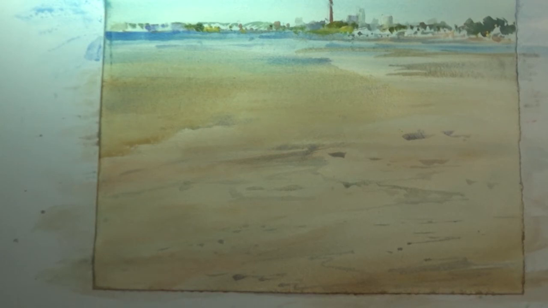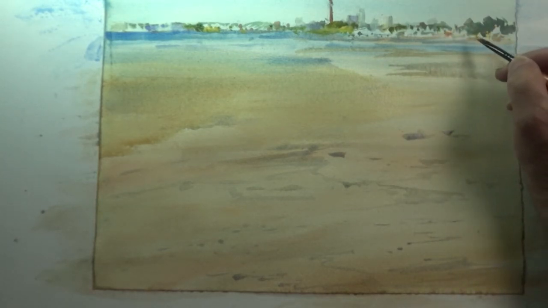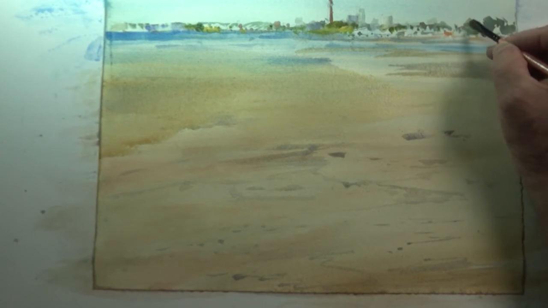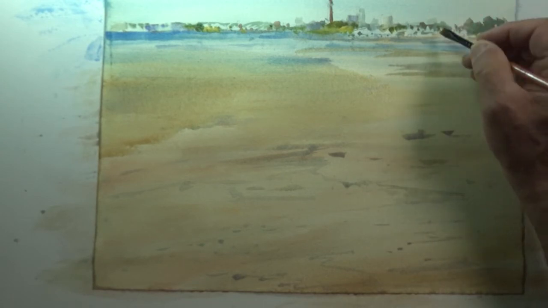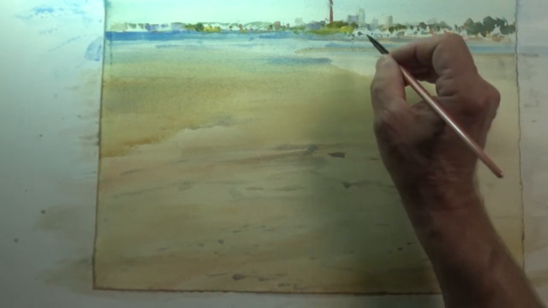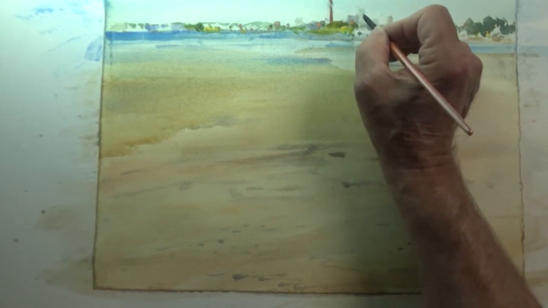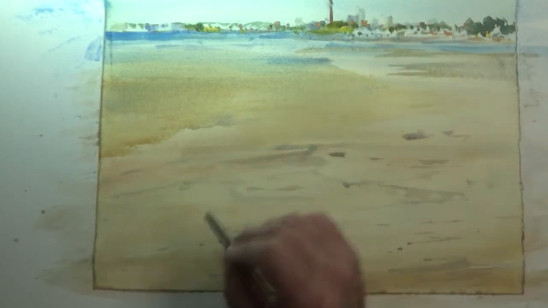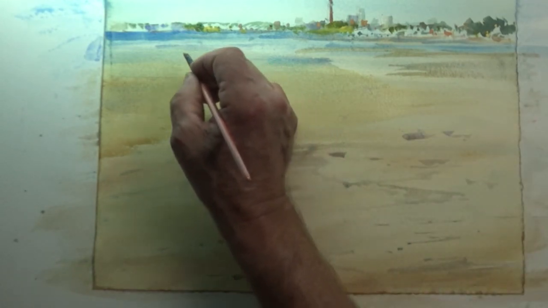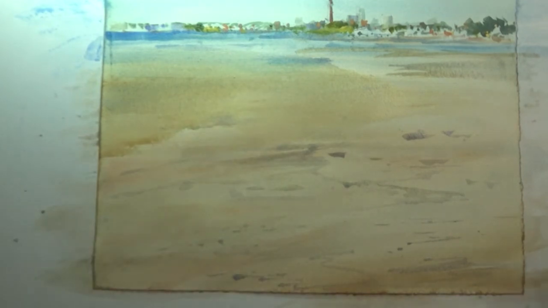So we'll mix this up. What I'm doing is I'm just putting in a few things that are a little bit stronger. Value-wise, pigment.